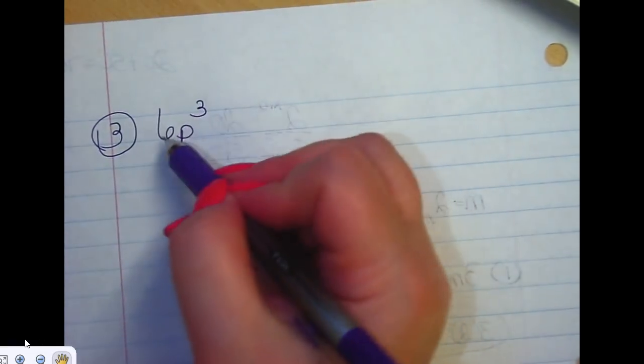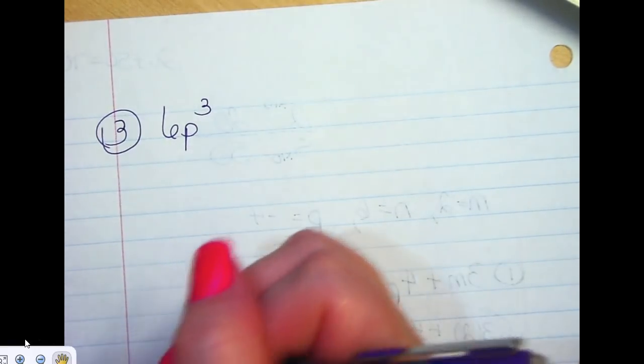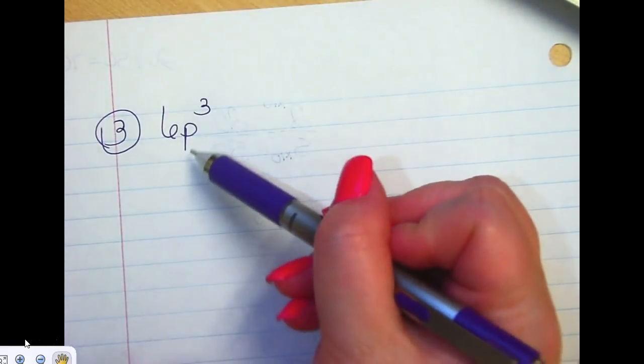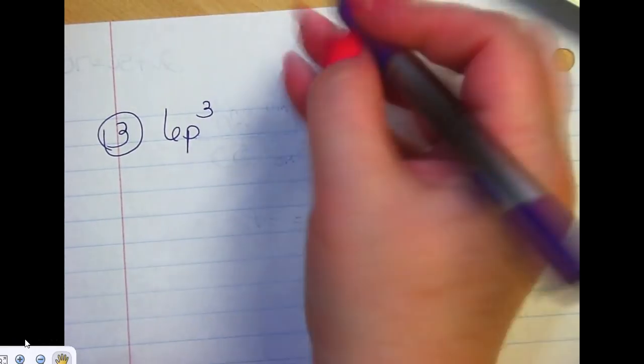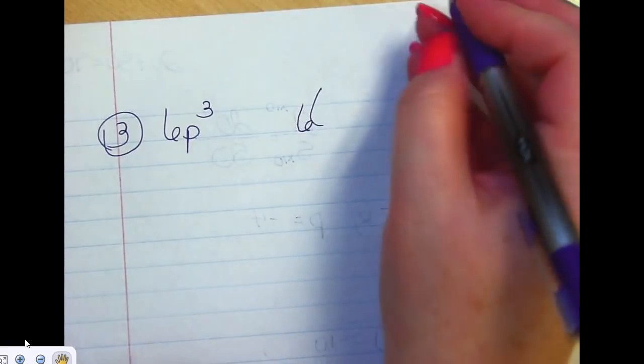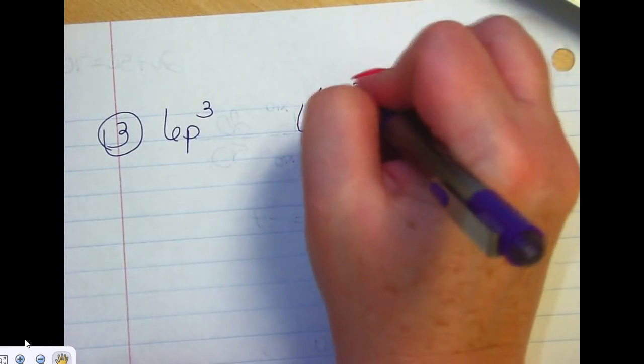6p to the third power. That means 6 times p to the third power, or cubed. If I was working this out without a calculator, what would I do first? Would I do the exponent first or the multiplying first? Exponent first. And the p is a -4.